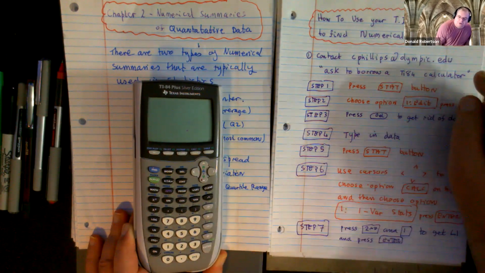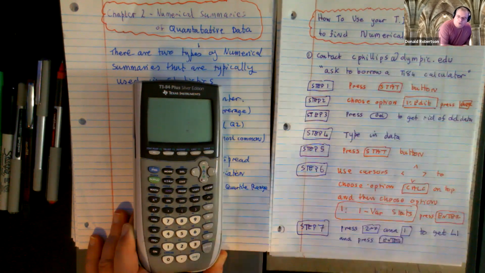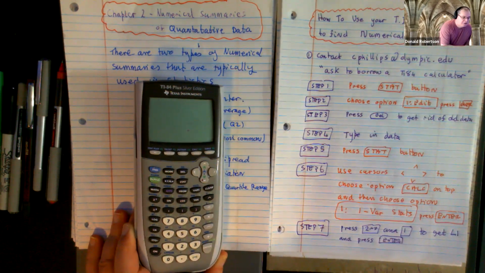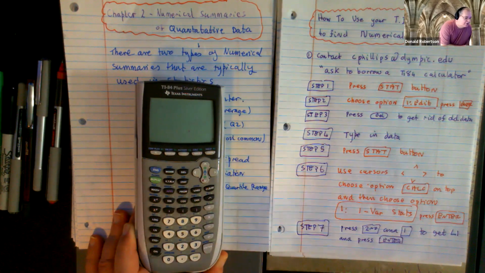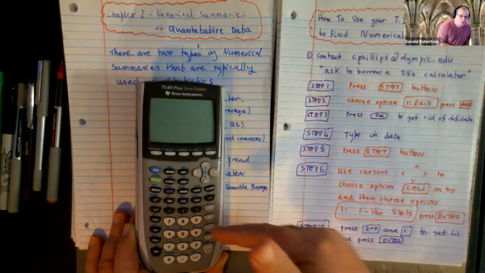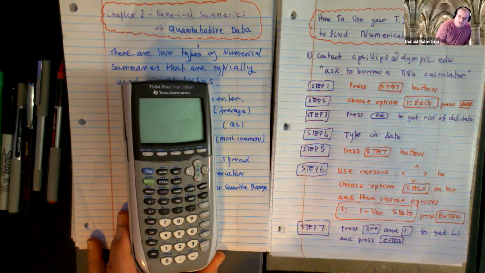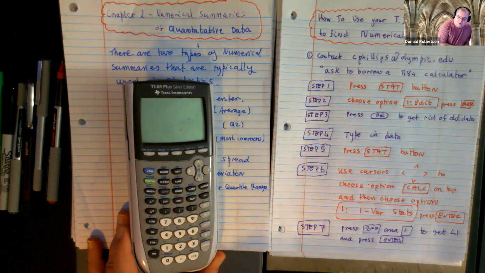If you ask her that you'd like to borrow a TI-84 calculator, it won't cost you anything for the quarter. And basically, you just go down to her office and pick it up. That's what I'm going to be using. So I'll use this calculator from time to time, especially on the stuff that we're going to do right now.